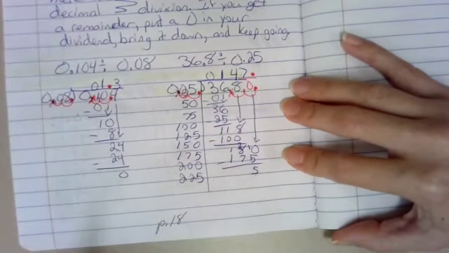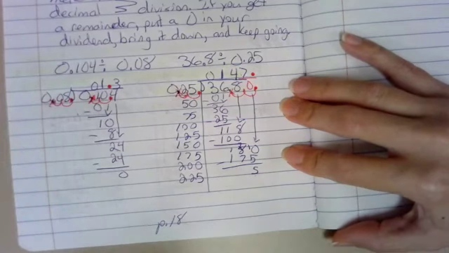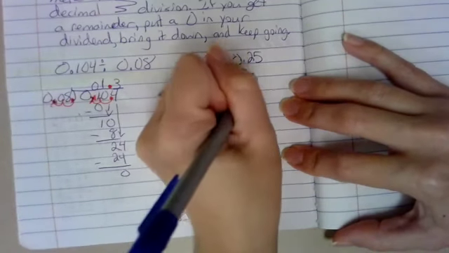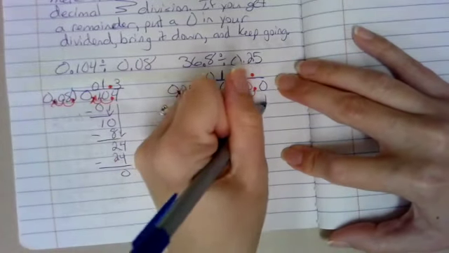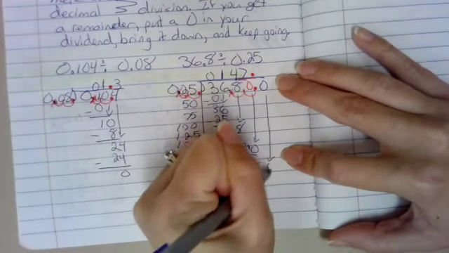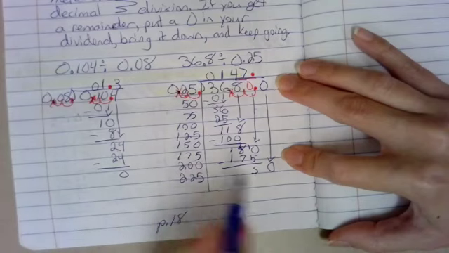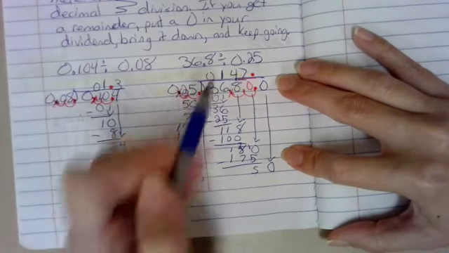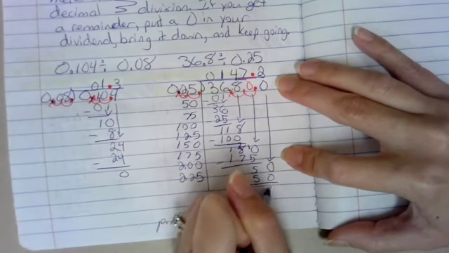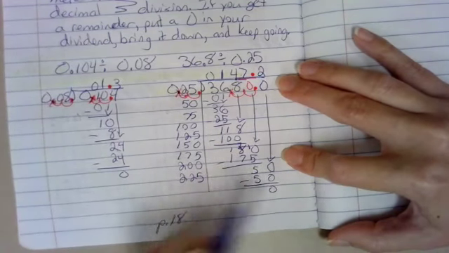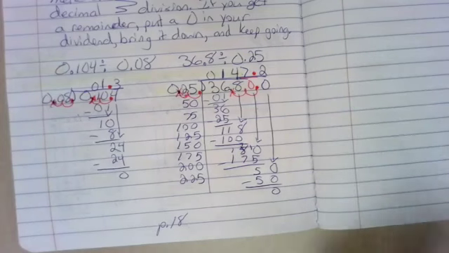I have nothing else to bring down. I'm not allowed to have a remainder. So, I put a 0 in my dividend, I bring it down, and I keep going. 50 divided by 25 is 2. 2 times 25 is 50. Subtract and get 0. There's nothing else to bring down, and there's no other remainder.